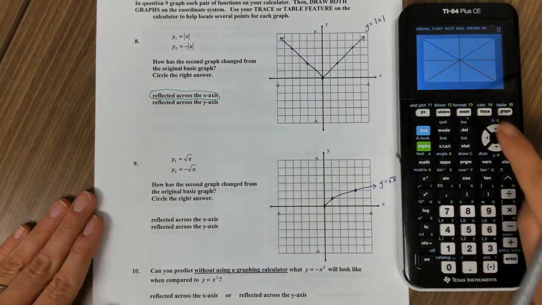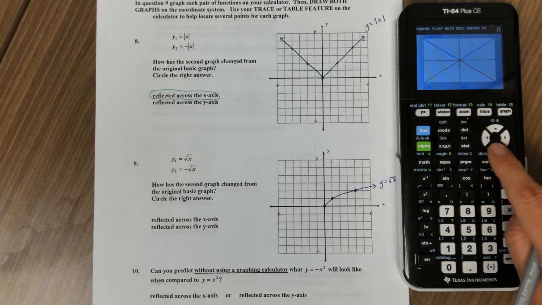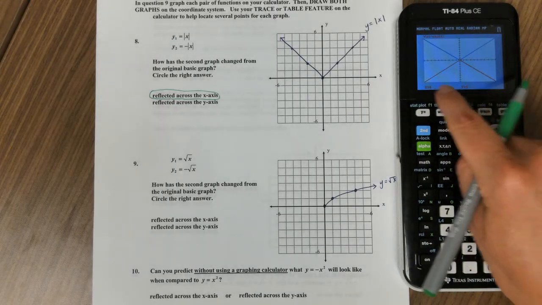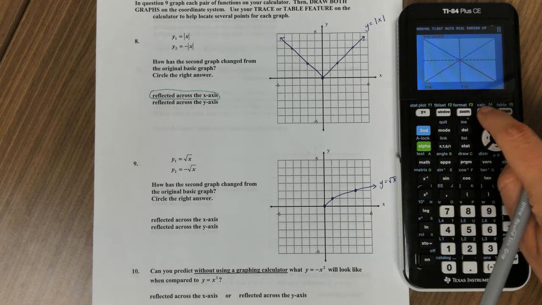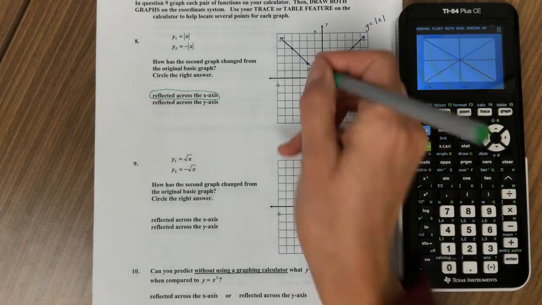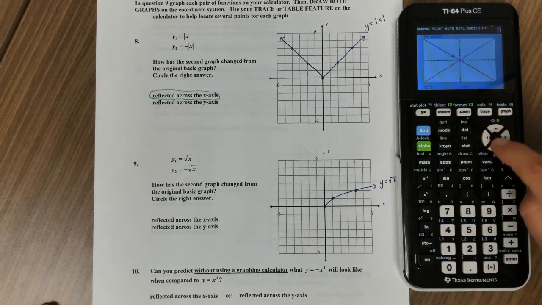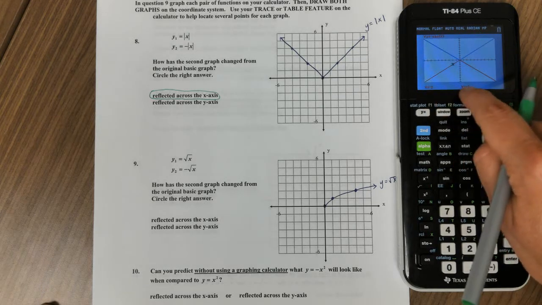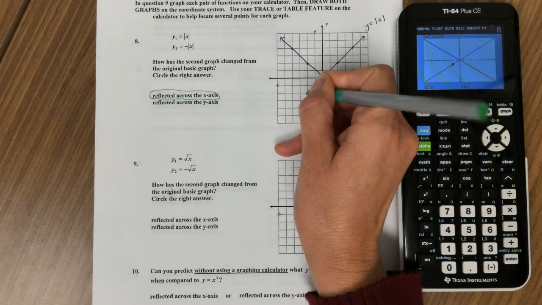Alright, so if we wanted to use the trace key, right now I'm in my y equals absolute value of x function. If I hit the down arrow, you can see that these numbers turn to red, and I can use the trace key to type, for example, I can see it goes through 0, 0, and then for negative 2, for x, I have a y value of negative 2.